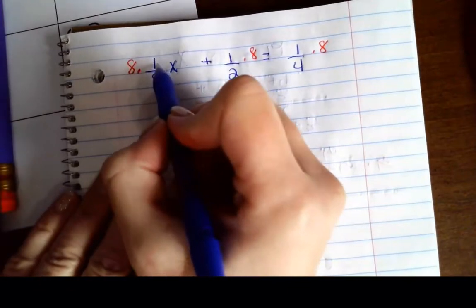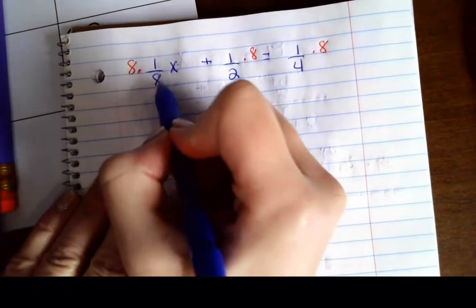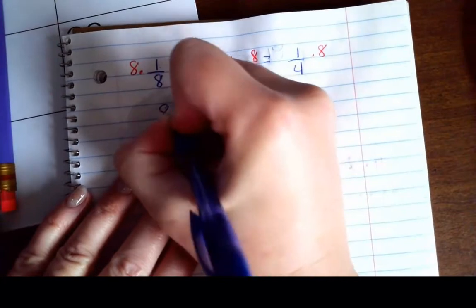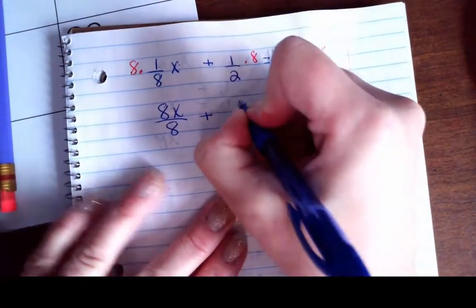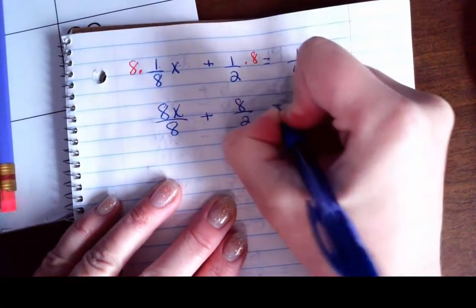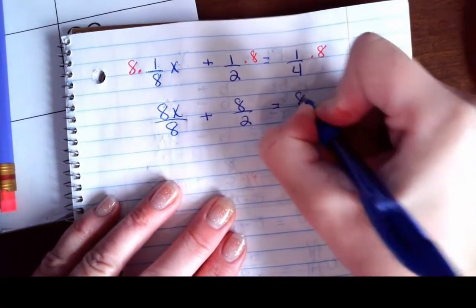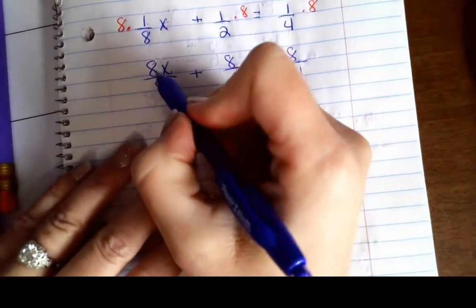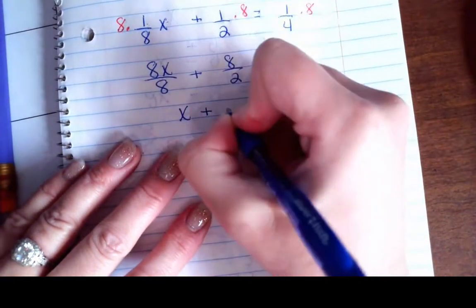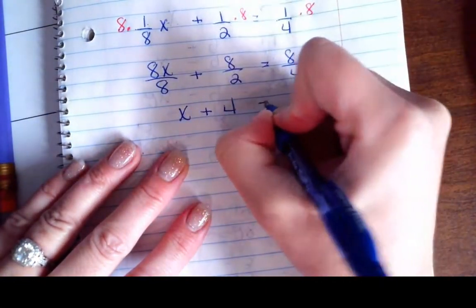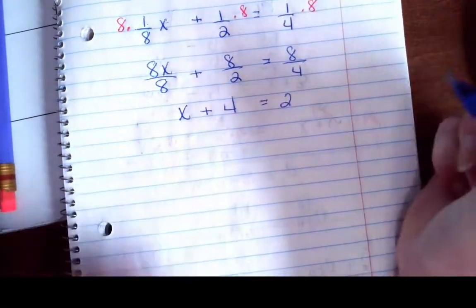So 8 times 1 is 8. So 8x divided by 8. I'll write this one out. Plus 1 times 8 is 8 over 2 equals 1 times 8 is 8 over 4. And now it divides out really pretty. So 8x divided by 8 is 1x plus 8 over 4, or sorry, 8 over 2 is 4. 8 over 4 is 2.